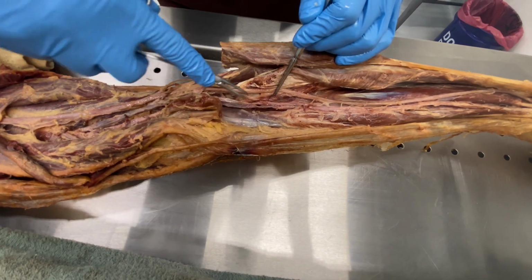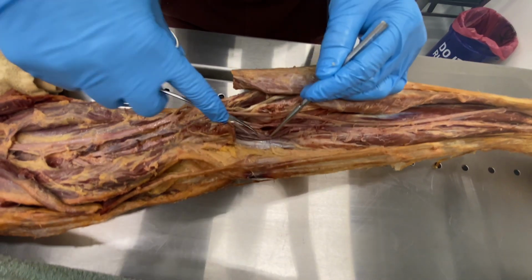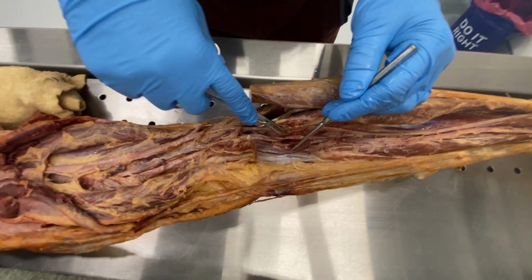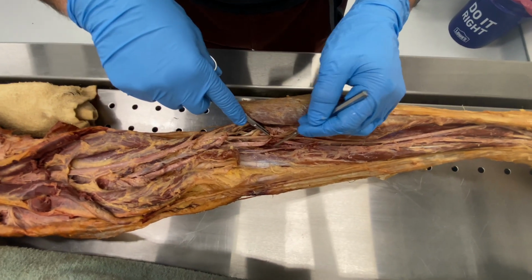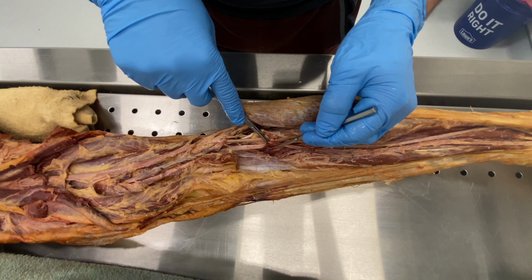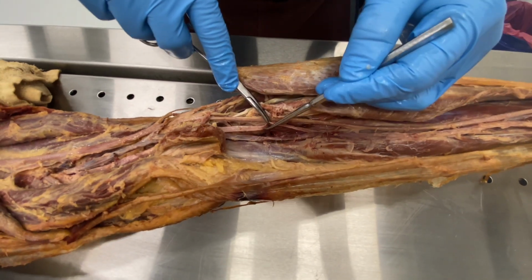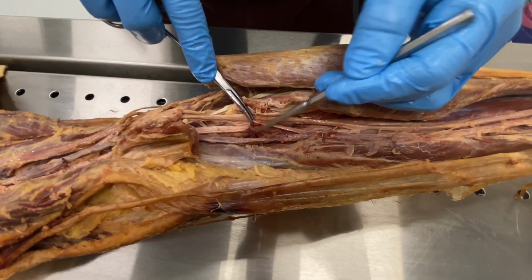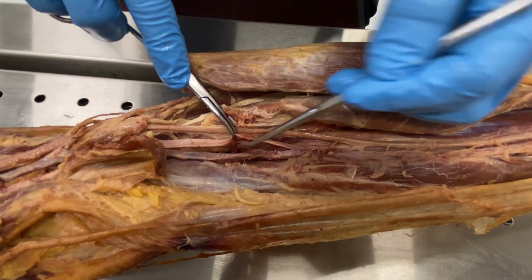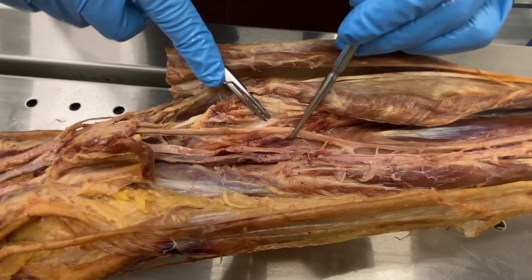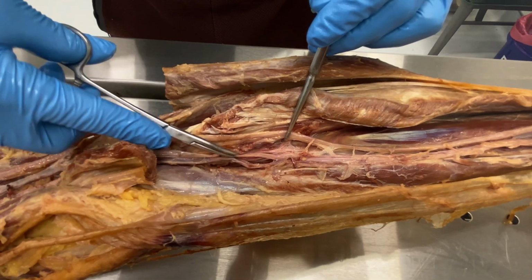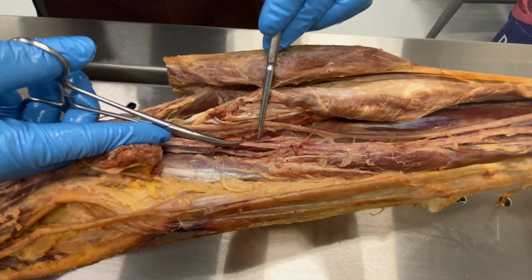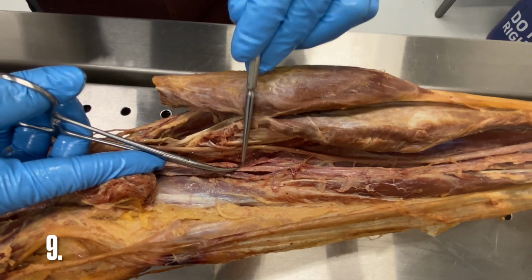And actually, let me go this way with it. Right? So here we're on that same vessel. Now, right here, if I lift up, hopefully, can you see that split there? So we're going to stay on this side. We're going to follow that down to right here. And we can see I'm right in between a fork right there.